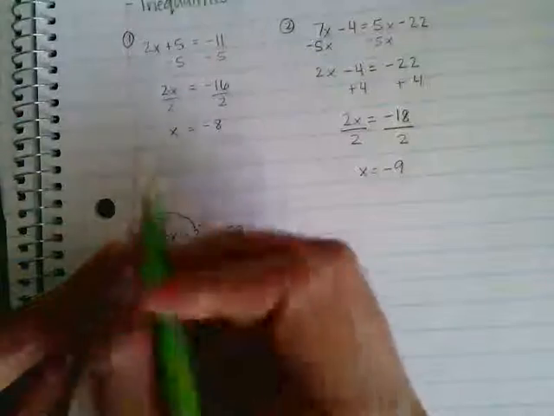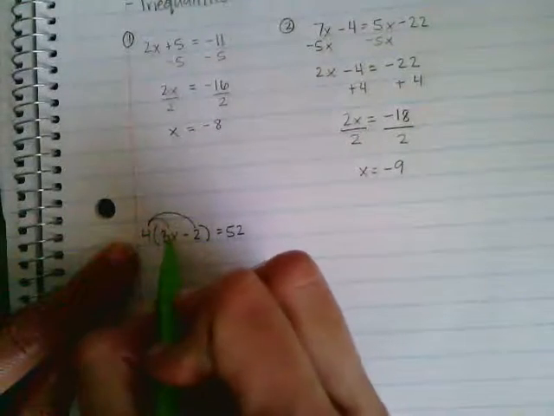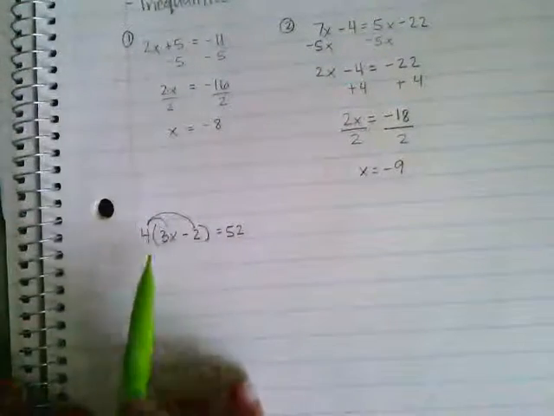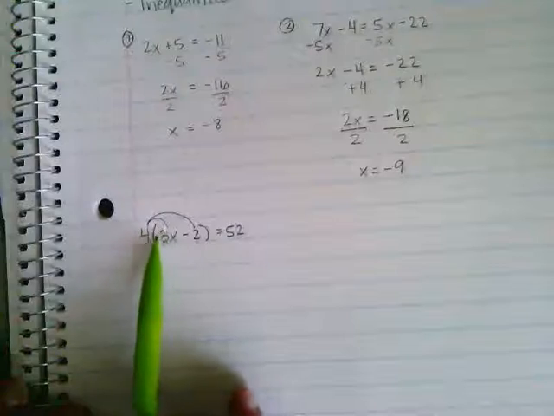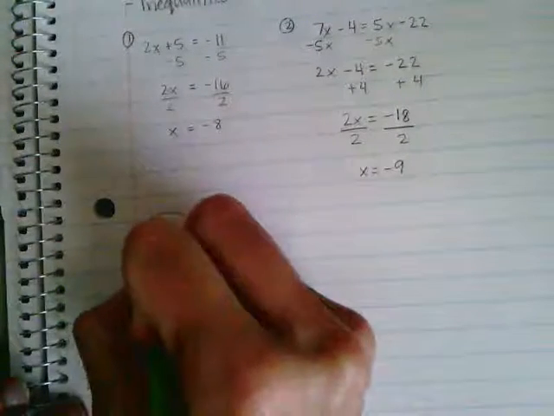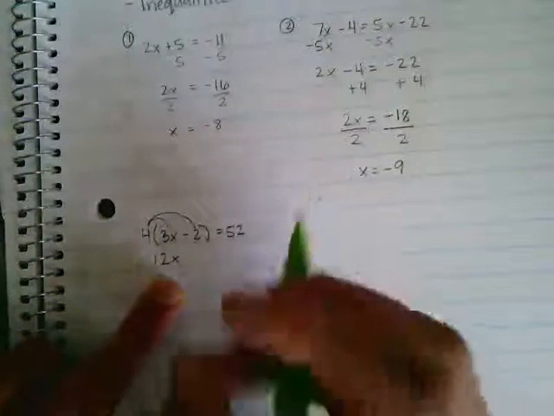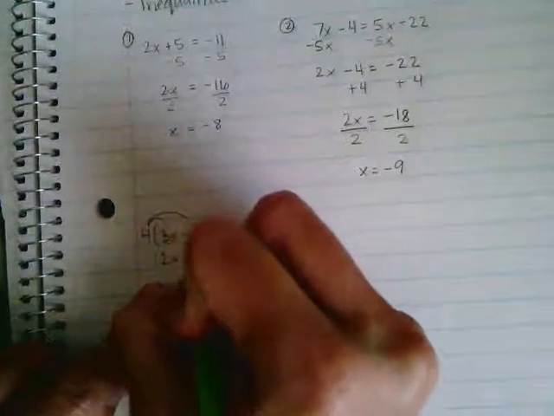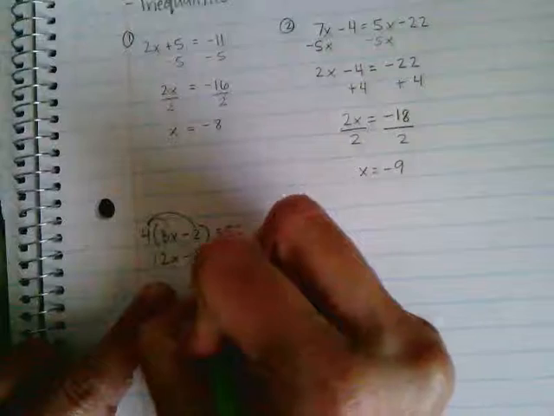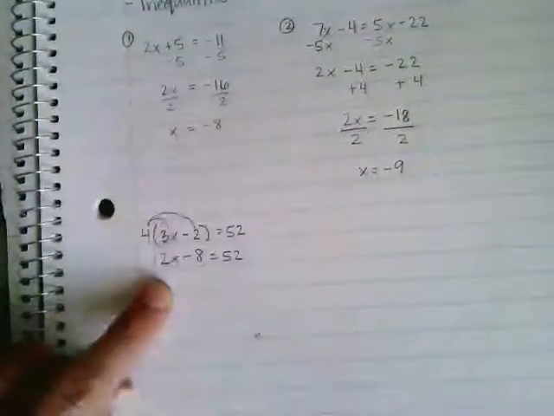Okay. So 4 times 3x is, you're going to multiply this number times the coefficient, which is 12, and I have 12x. 4 times negative 2 is negative 8, equals 52.